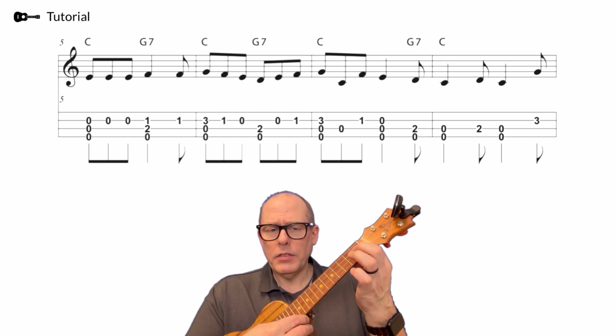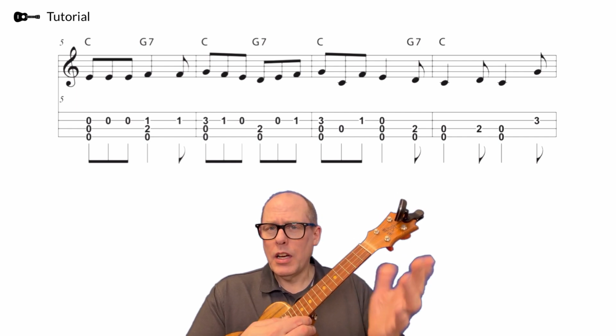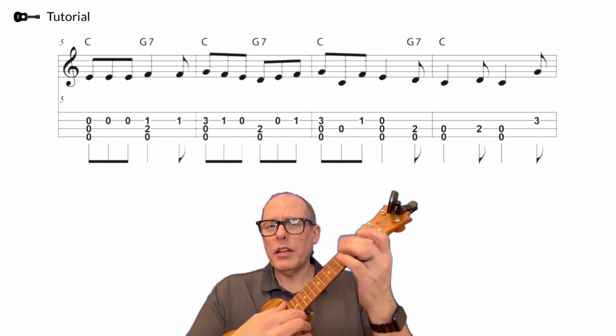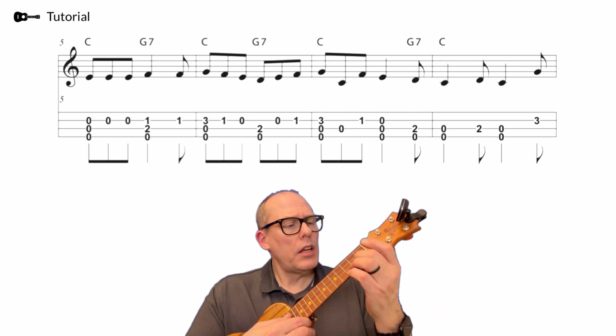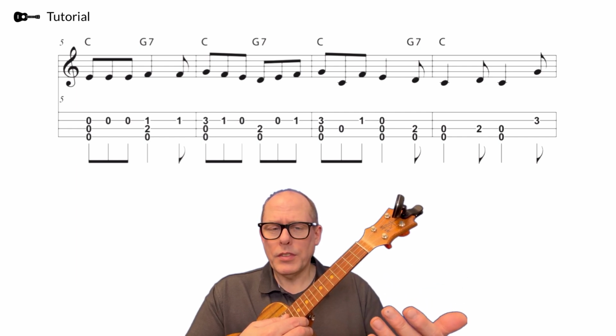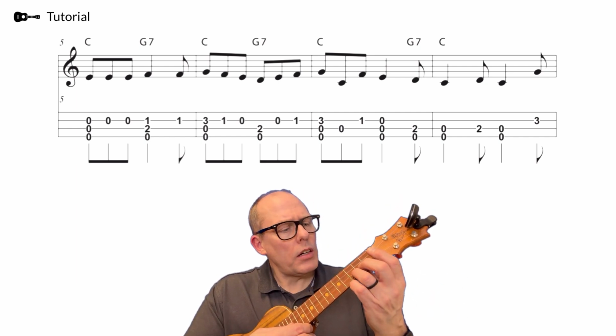3rd string open, 2nd string 1st fret. Strings 4, 3, and 2. 2nd finger goes on the 3rd string 2nd fret, playing strings 4 and 3. And then strings 4 and 3 open. Then 3rd string 2nd fret, strings 4 and 3 open. Now we get to the B part of the song.